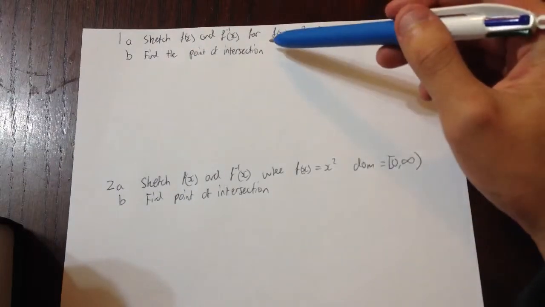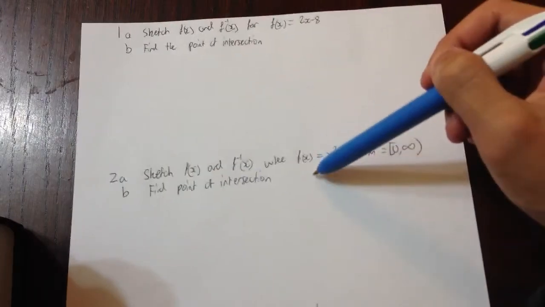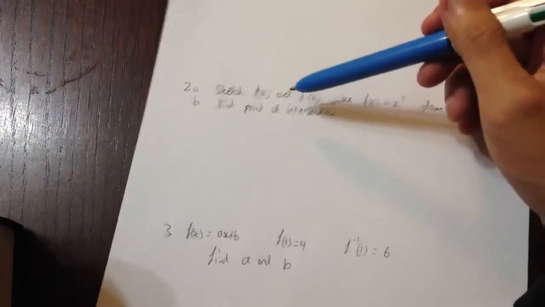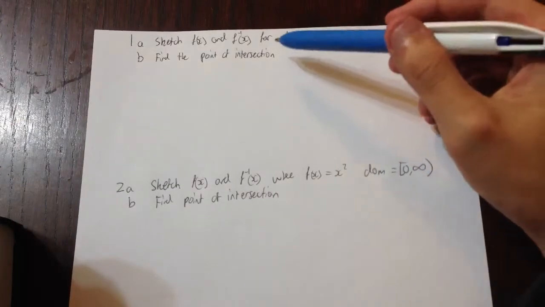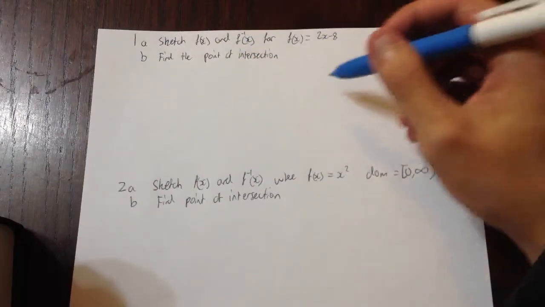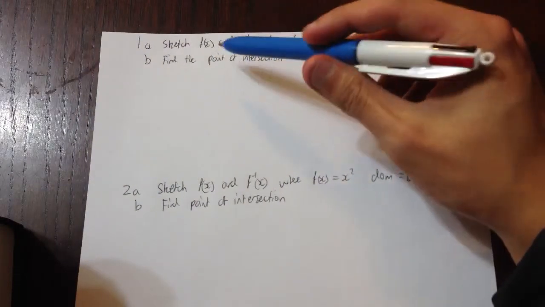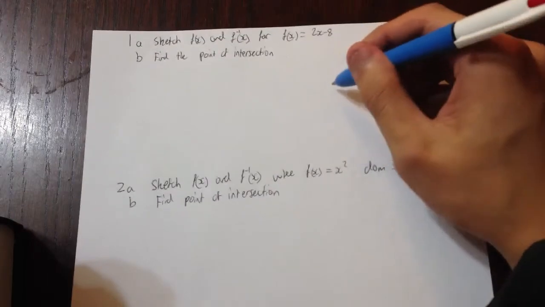So for some of the students out there, one of my students has asked me to do a few questions. I'm not sure which question you actually want me to do, but I can just do them all pretty fast. So this is mostly about inverses and just sketching them. Okay, so let's go. Sketch the function and the inverse function for f of x equals 2x minus 8.